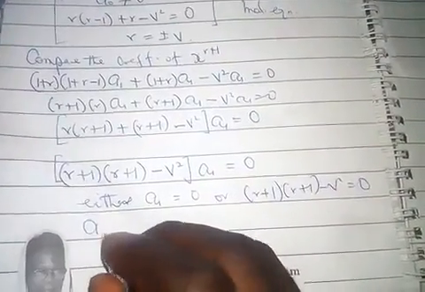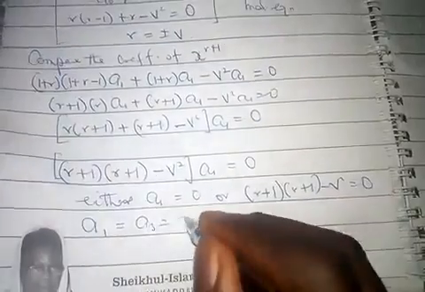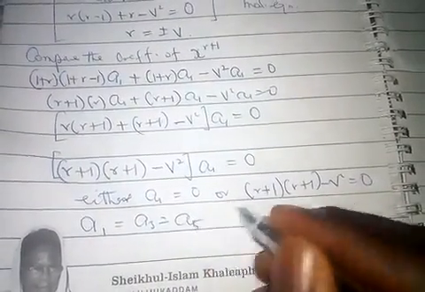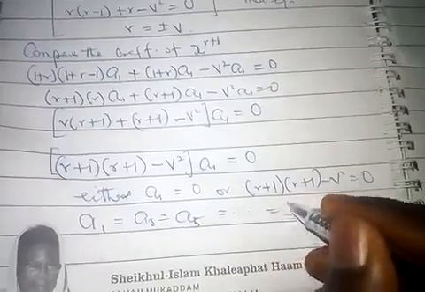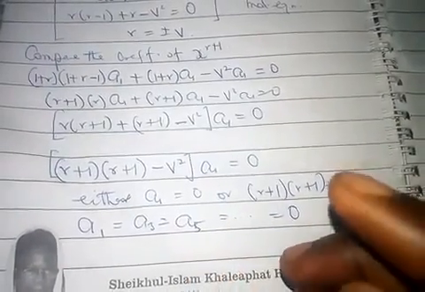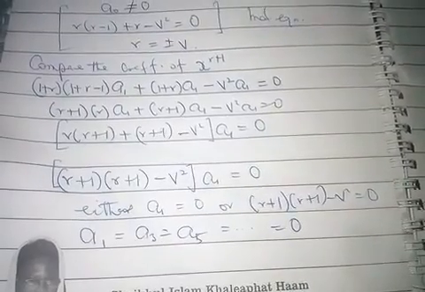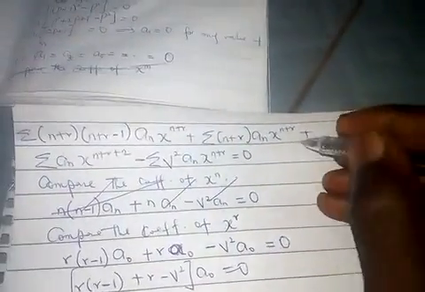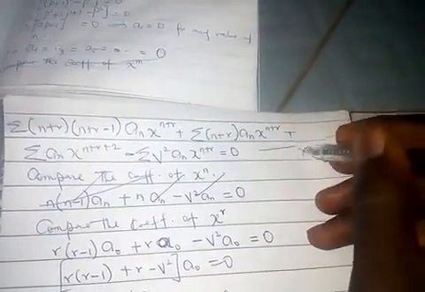This implies that a_1 equal to a_3, all the odd values will be 0. So we now deal with the even values. Call this equation star, because we may still use it.